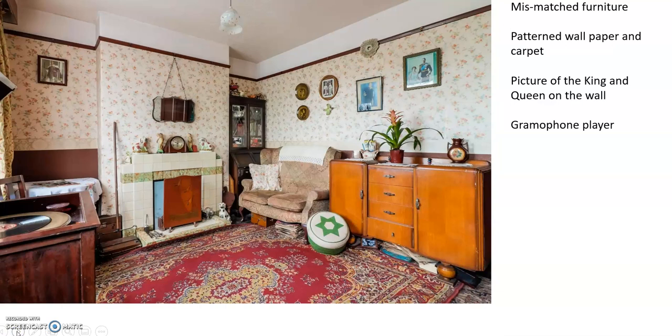This is a downstairs living room of a 1940s house. Okay, we've got a picture of the King and Queen on the wall. People were very loyal to the royal family in these days. Okay, this is a gramophone, record player. Okay, a big piece of furniture.